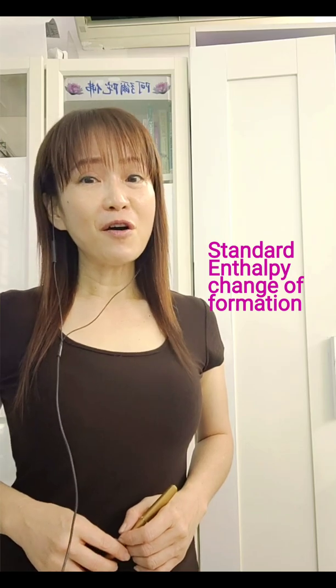Today we will discuss standard enthalpy change of formations. As you recall, all chemical reactions involve a transfer of energy. Chemists call this energy change the enthalpy change of the reactions.